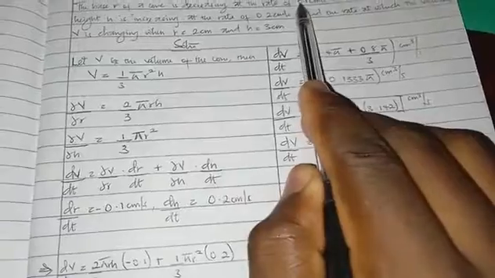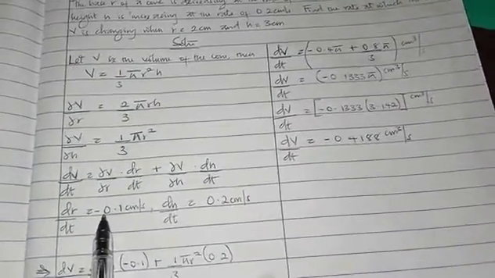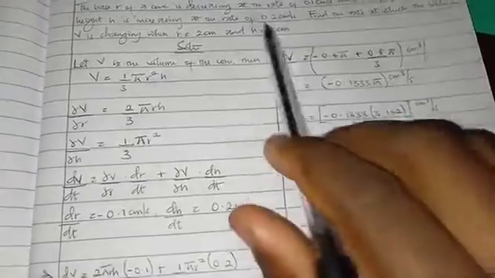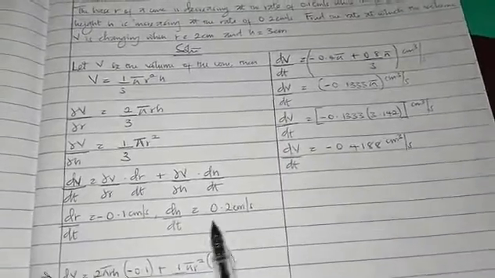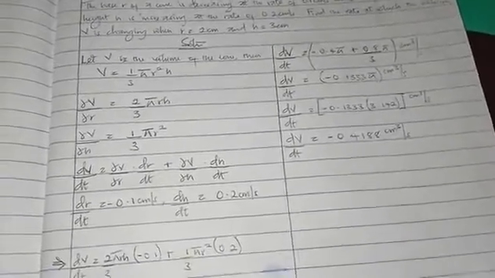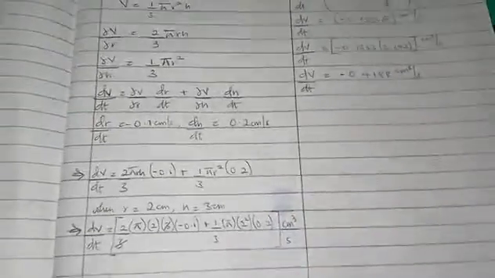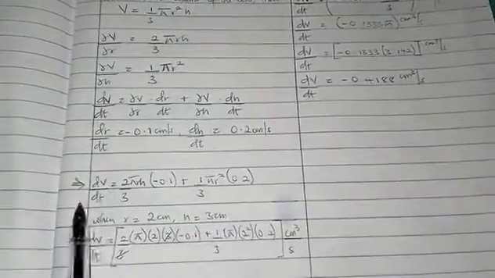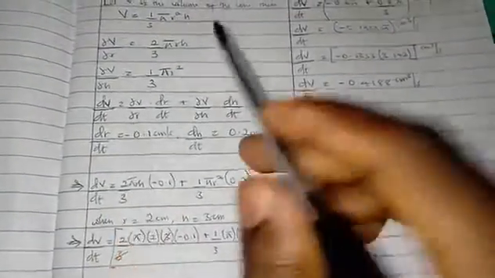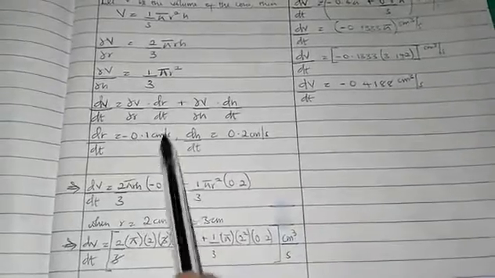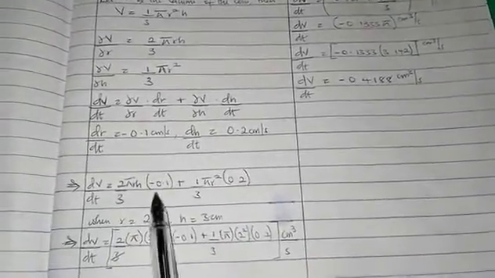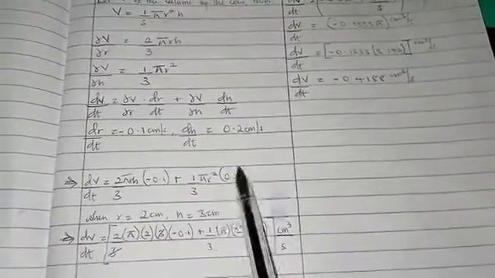The dr over dt is decreasing at the rate of, so it's going to be minus, while the dh over dt is increasing at the rate of 0.2 cm per second, so it's positive. Oh yes, it's positive. So now let's put in the values for these variables. So dv over dt is equal to partial v over partial r is this, times dr over dt is minus 0.1, plus partial v over partial h is this, times dh over dt is 0.2.